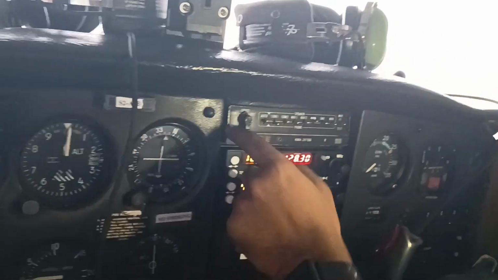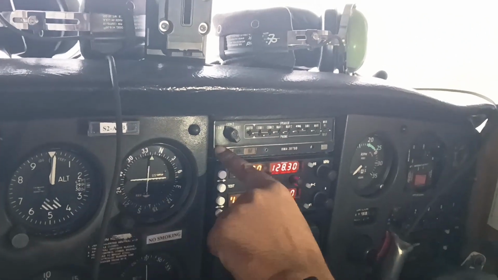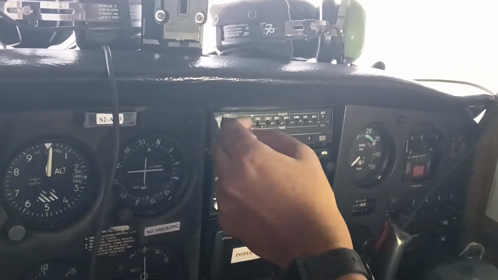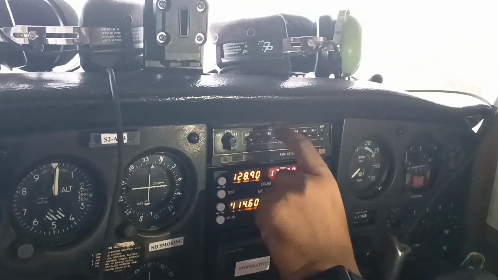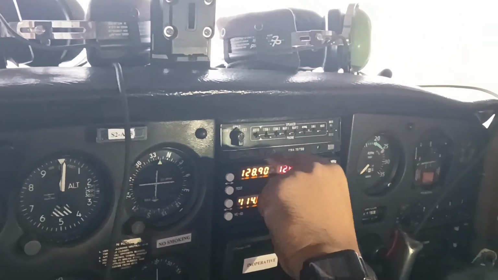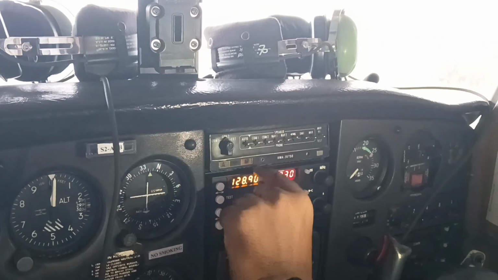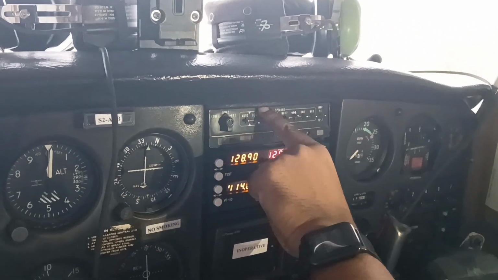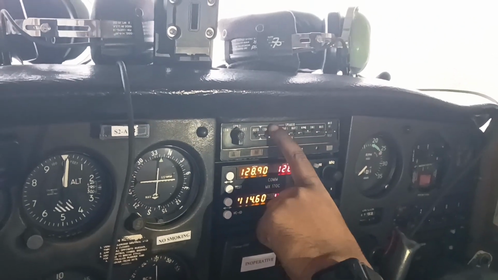When you are using COM1, you would switch into COM1 and this frequency will be active. COM2 frequency, then COM2. Here you can see the transmitting one would be the down one. Down one is transmitting, so it's the middle down. COM2, if you have another radio, COM2, then you are going down and going up.